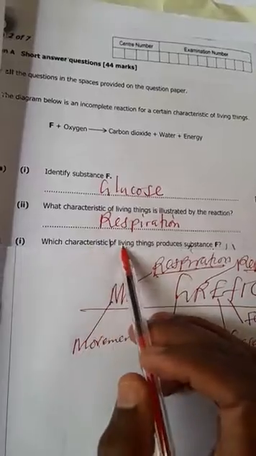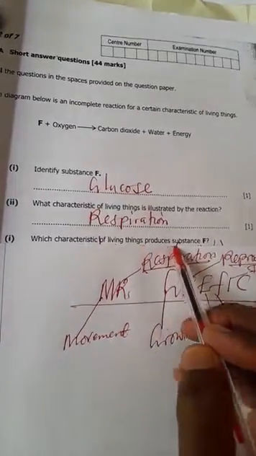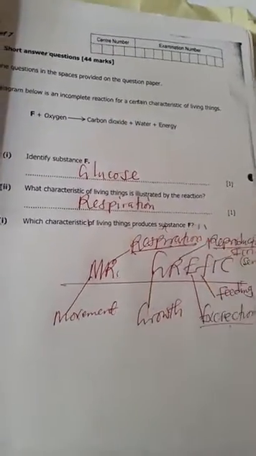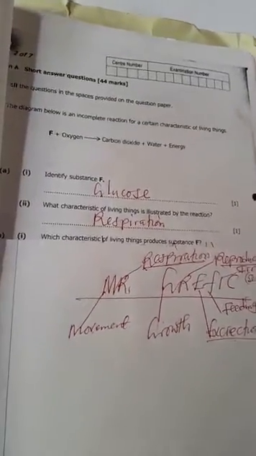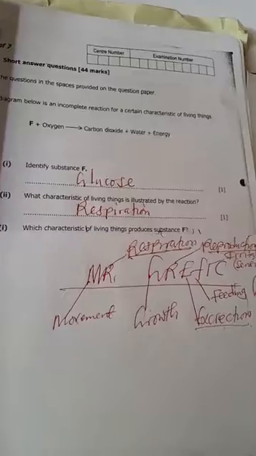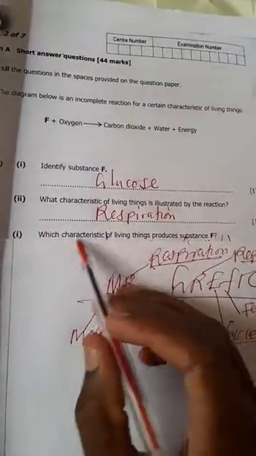Which characteristic of living things produces substance F? I'm telling you, people, a lot of people usually make a lot of mistakes. Which characteristic, meaning you have to pick the answer from the given characteristics here. I know someone may say, oh, the characteristic which can produce substance F is photosynthesis.